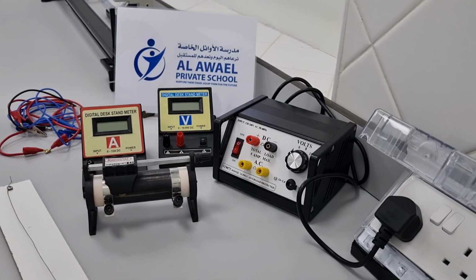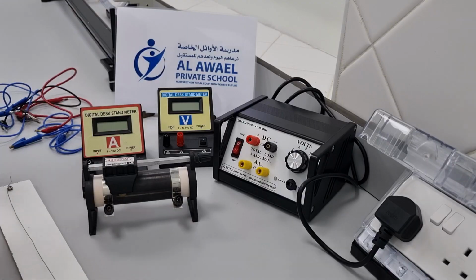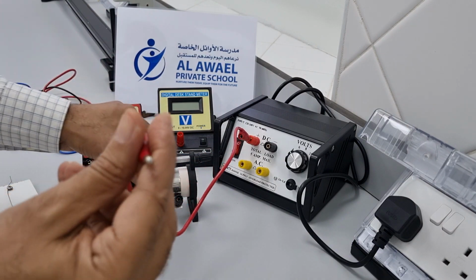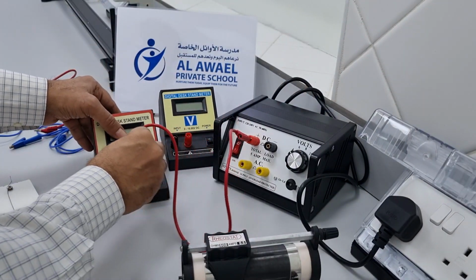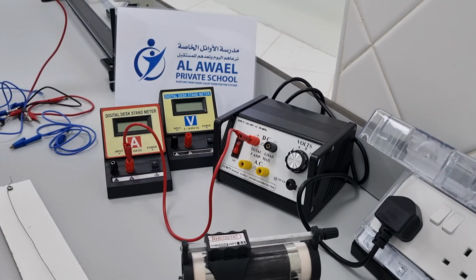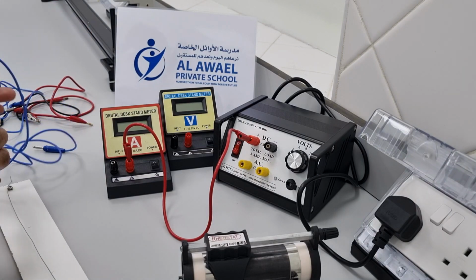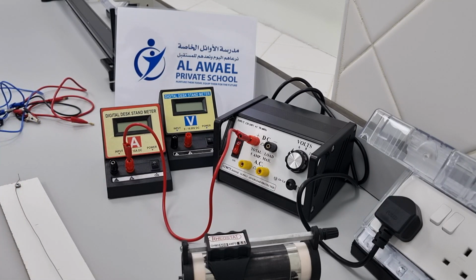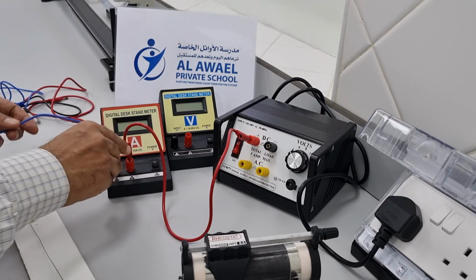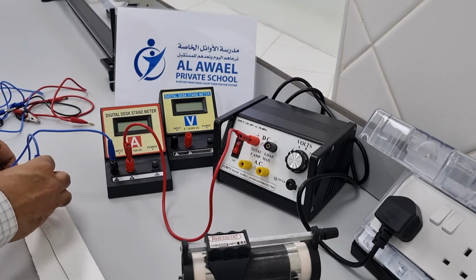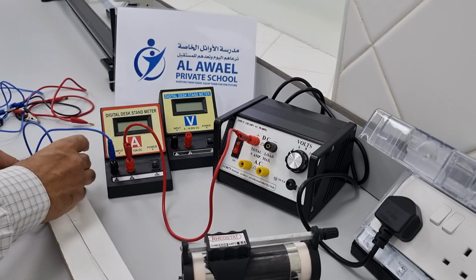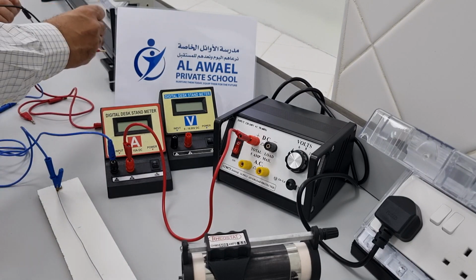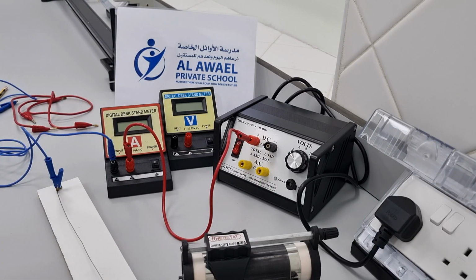We set up the circuit as shown in the figure. From the power supply, positive terminal of power supply, to the ammeter. And from the ammeter, I use the crocodile clip, from the ammeter to the wire. From the wire to the rheostat.